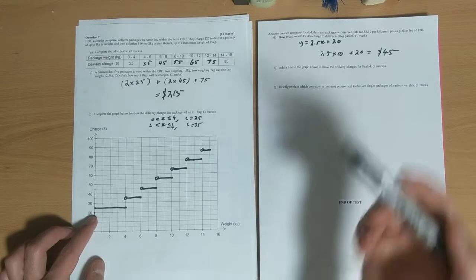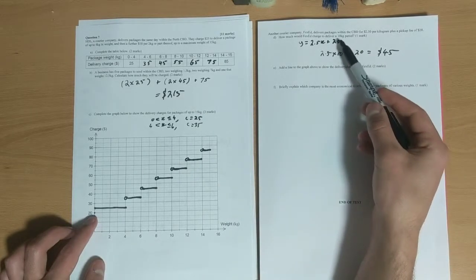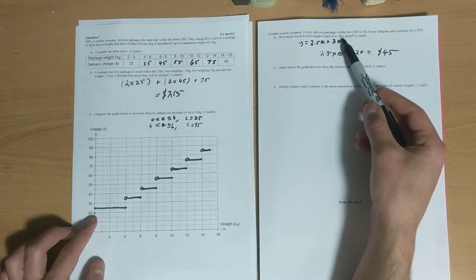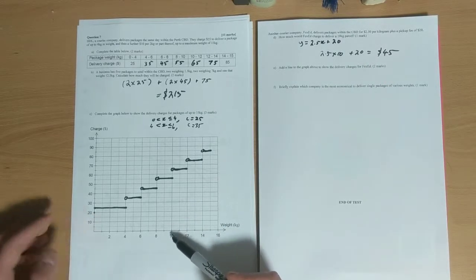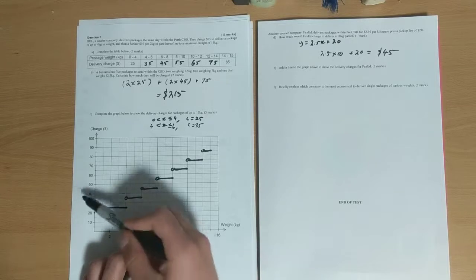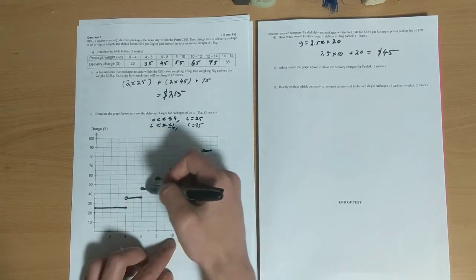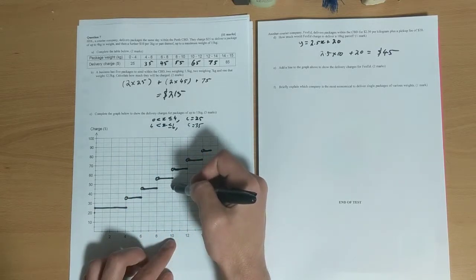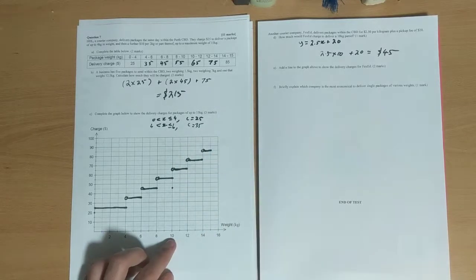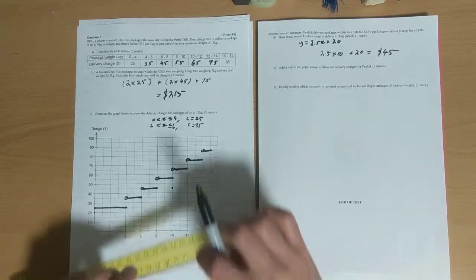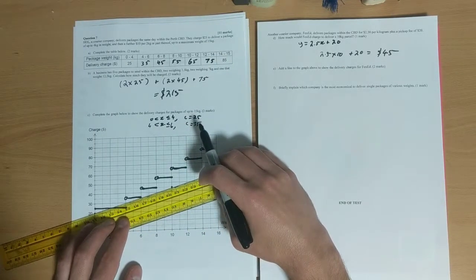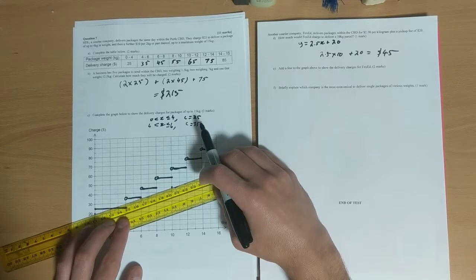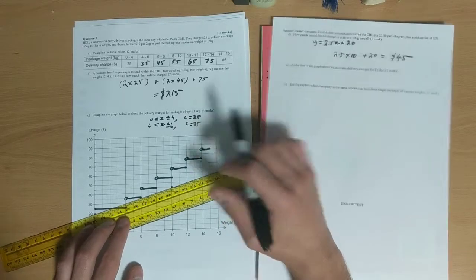I've already got my other point, because I know that when the parcel weighs 10 kilograms, it's going to cost $45. So let me add that point straight into the graph. When it's 10 kilograms, it's going to cost $45. So there's a second point on the graph over there, and I'm going to join those two up to draw my line. And it's going to look something like this.